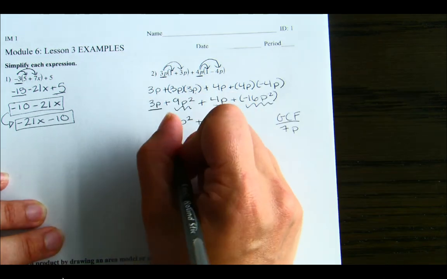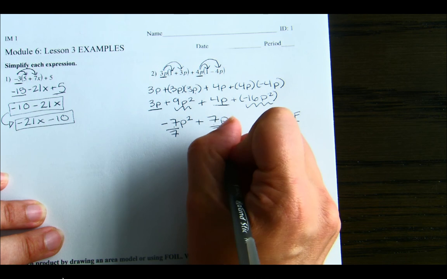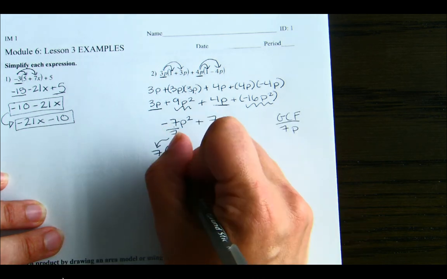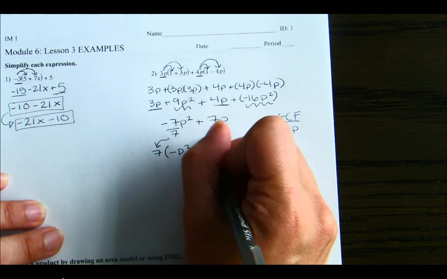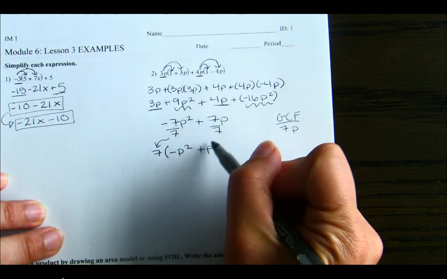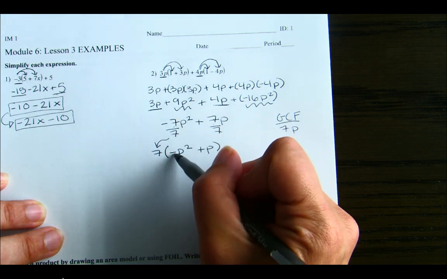So if I were to divide first this by 7 and this by 7 and move that to the front, I now have -p squared plus p, because 7 divided by 7 is 1, and -7 divided by 7 is -1.